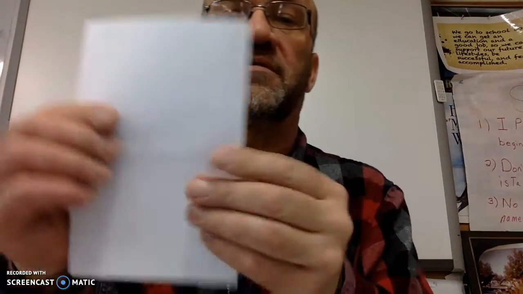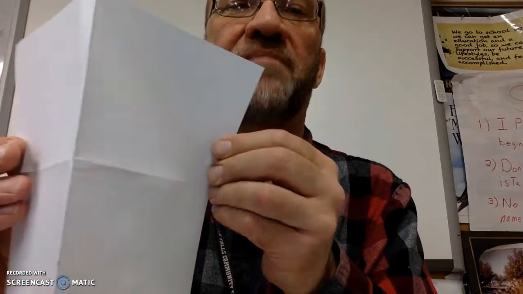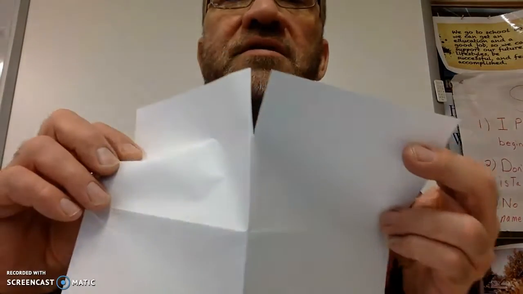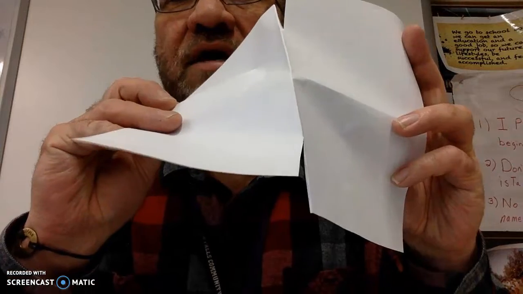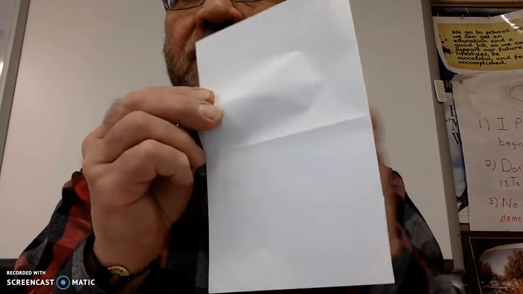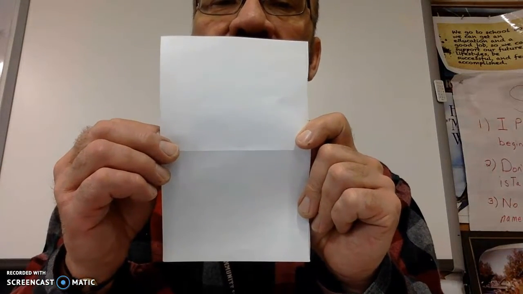And there you have one like this with slits on the top and the bottom. Notice the slits right here and right here. I know that looks funny and strange, but don't worry about it. Take this and set it to the side. Okay, set it to the side. Then you're going to take the other one that you have here. This is your second piece of paper that I showed you.